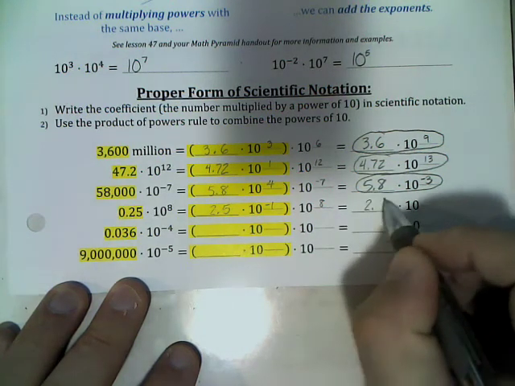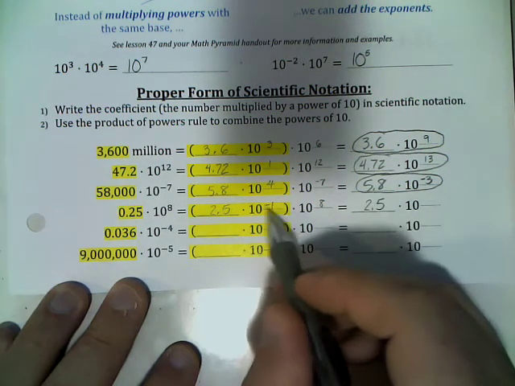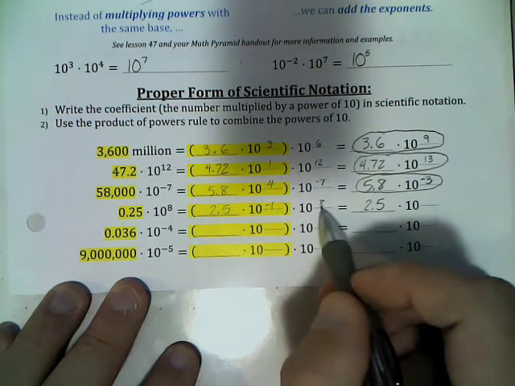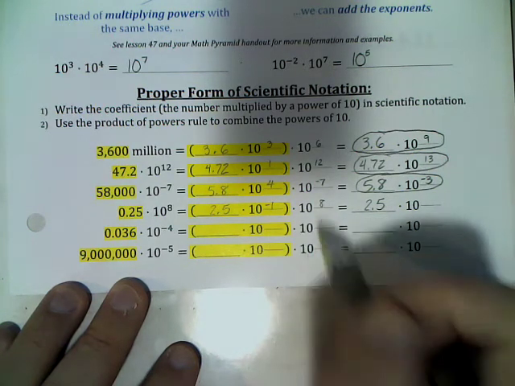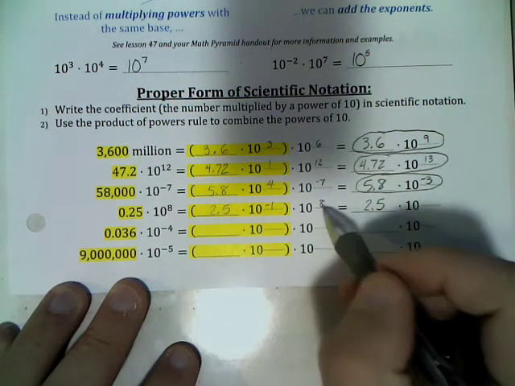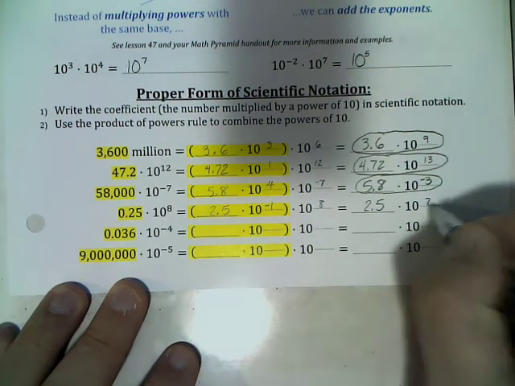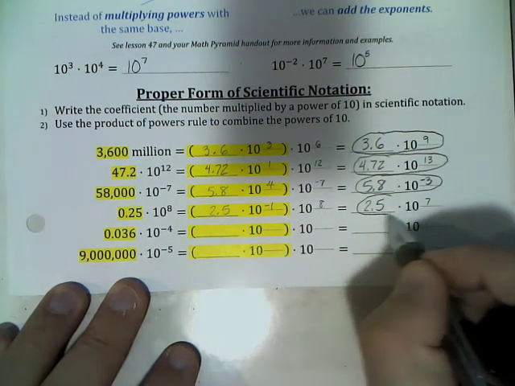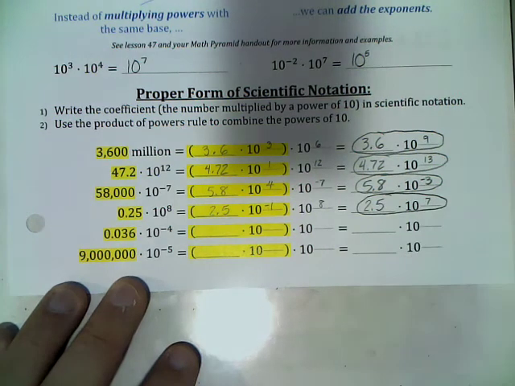Now for my final answer, I'll still have my 2.5, but now a negative 1 plus a positive 8. So different signs. I'm going to subtract. 8 minus 1 is 7. The big guy is a positive, so it'll be a positive 7. So 0.25 times 10 to the 8th power is really 2.5 times 10 to the 7th power.